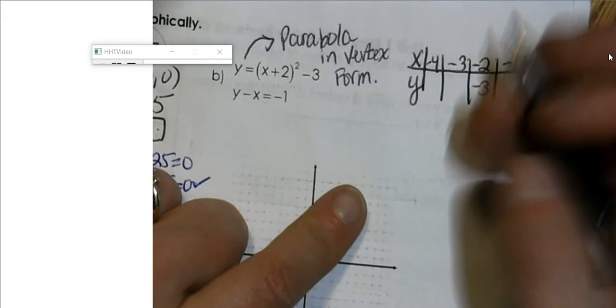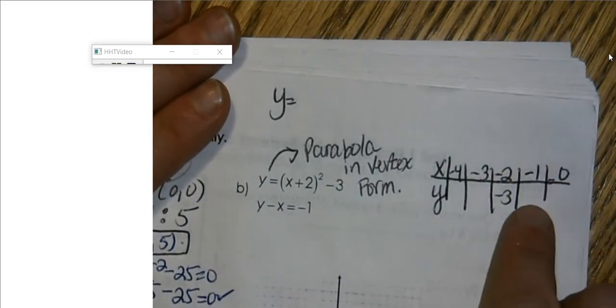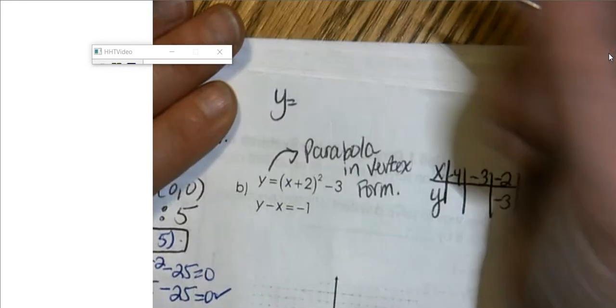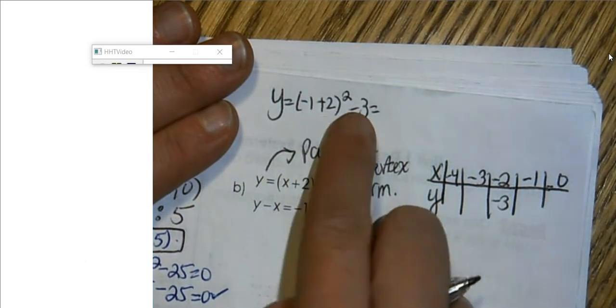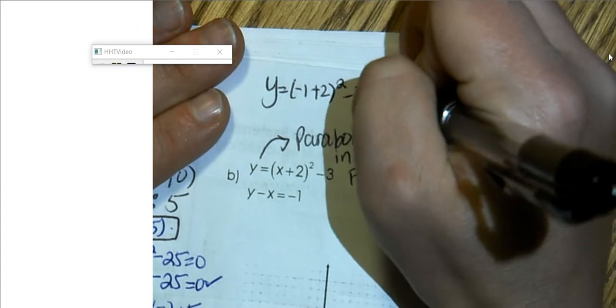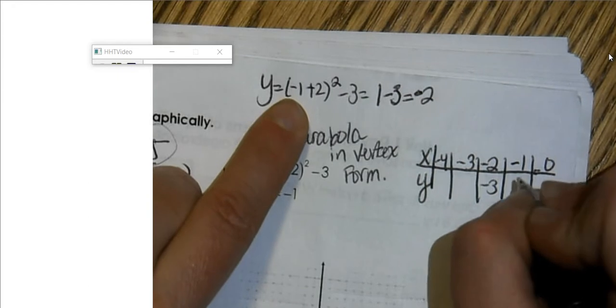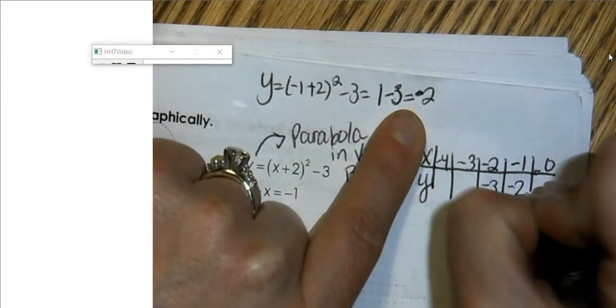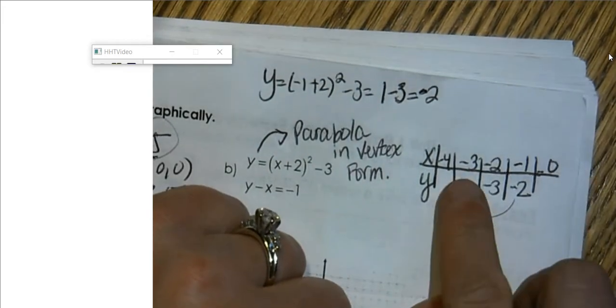So I'm going to plug these values in, and I'm going to write y is equal to, and I'm going to pick the easier numbers. So I'm going to let x equal negative 1, and then I'm going to let x equal 0. So that is going to be negative 1 plus 2 squared minus 3. So negative 1 plus 2 is 1. 1 squared is 1. 1 minus 3 is negative 2. So I'm going to let x equal negative 1, and our output was a negative 2. So I'm going to put that in, and because of symmetry in my table, I know that I will plot negative 3, negative 2.